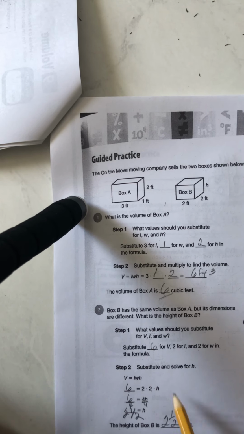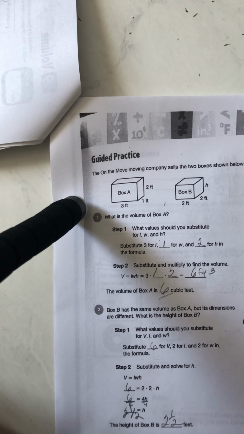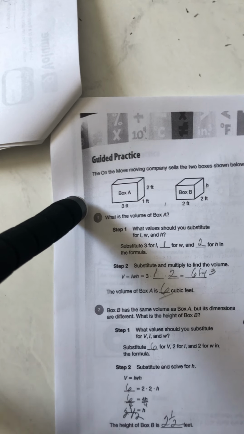I do like these kinds of problems, where you get the volume but you don't know one of the dimensions, so you have to figure it out by plugging in what you do know and then doing algebra.